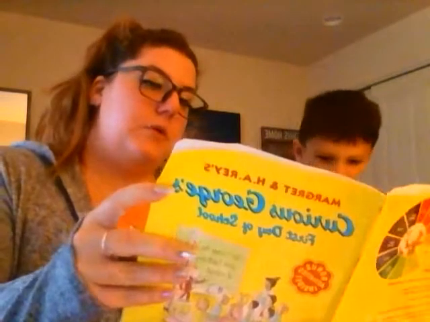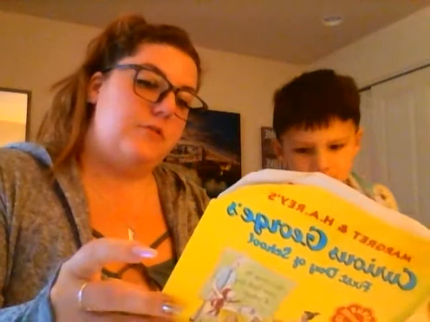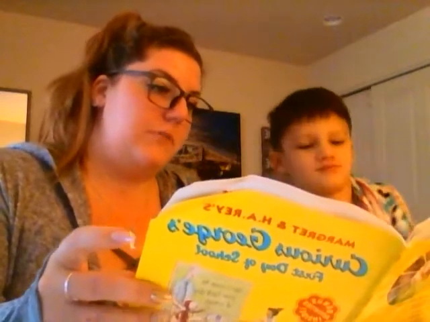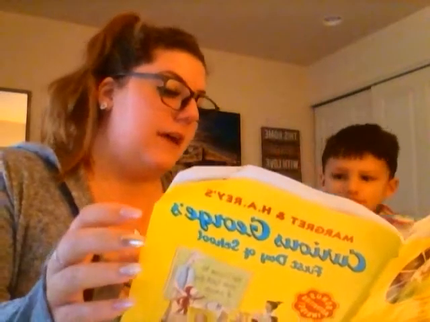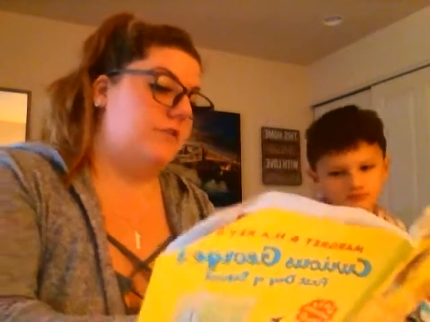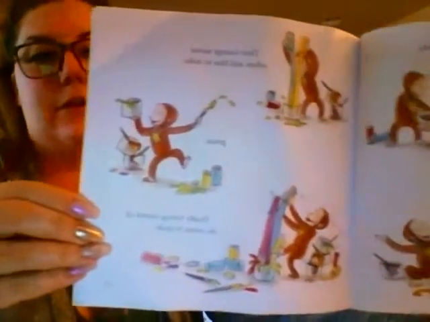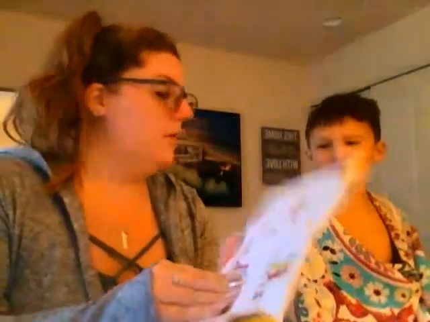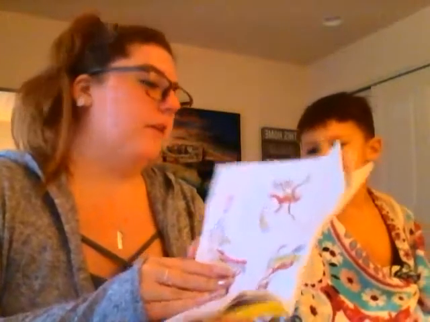First, George mixed blue and red to make purple. Next, George mixed red and yellow to make orange. Then, George mixed yellow and blue to make green. Finally, George mixed all the colors to make Rainbow. What do you think all the colors together are going to be? Rainbow. Rainbow. I think they're going to be brown.